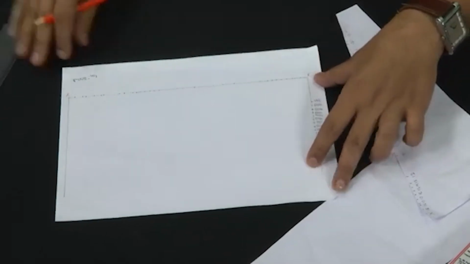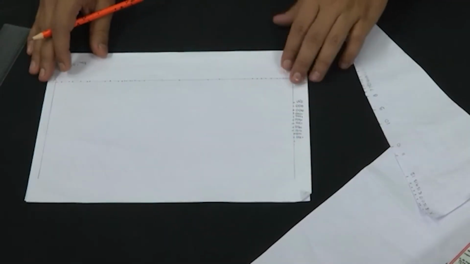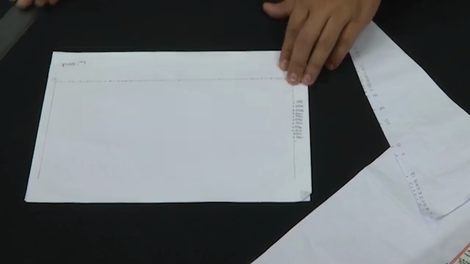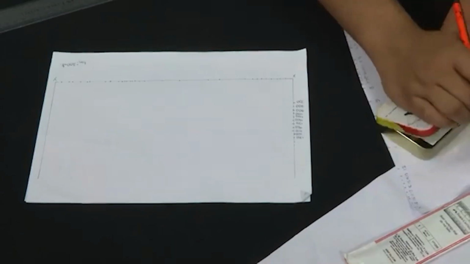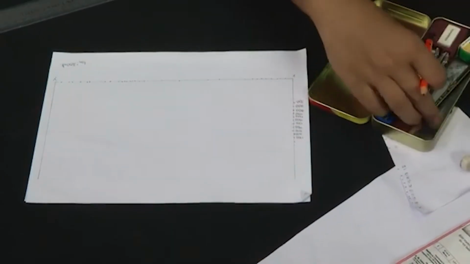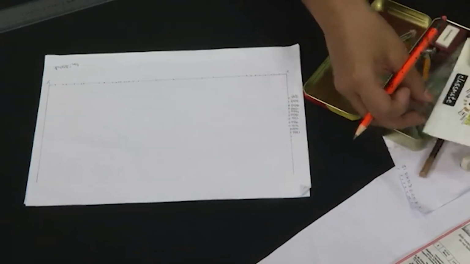Now what I will do is draw certain lines parallel to our section line, which is the XY line.